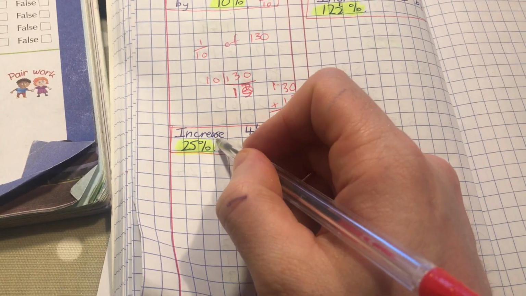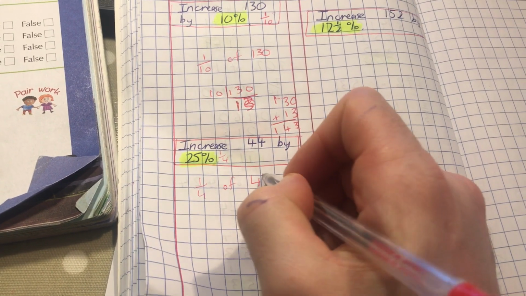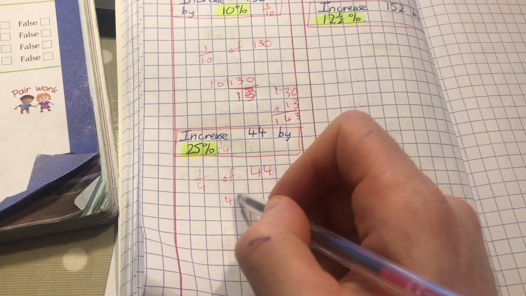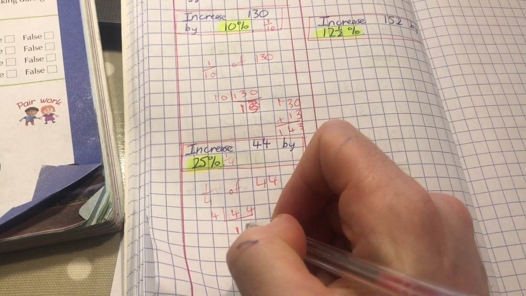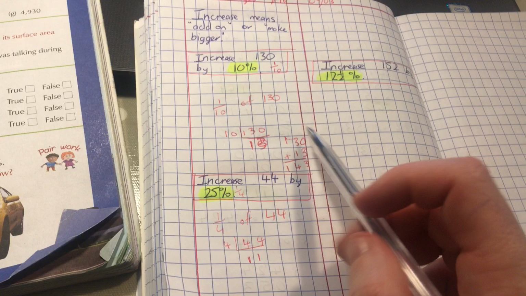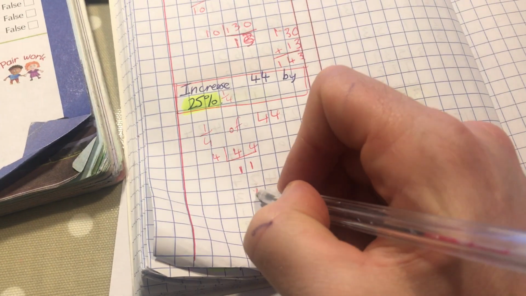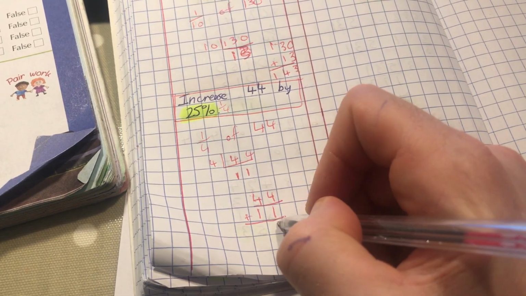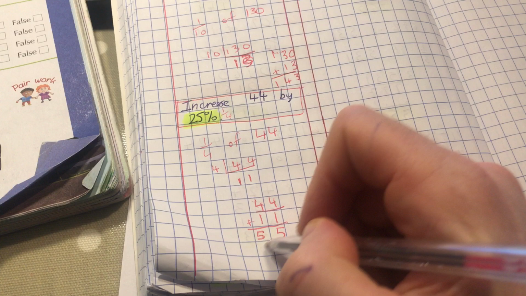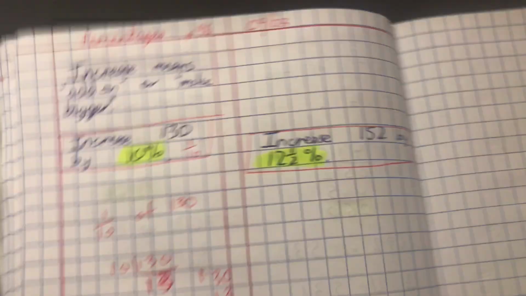Increase 44 by 25%. Again, 25% is a quarter. So I get a quarter of 44, which is 44 divided by 4, which we know is 11. Now 11 isn't your answer. Remember, we need to increase 44 by that amount. So it's 44 plus 11 is going to be 55, and 55 is your answer. Is that okay?